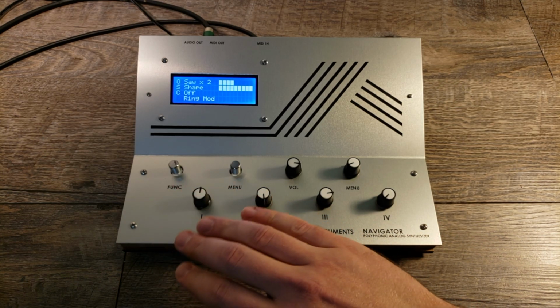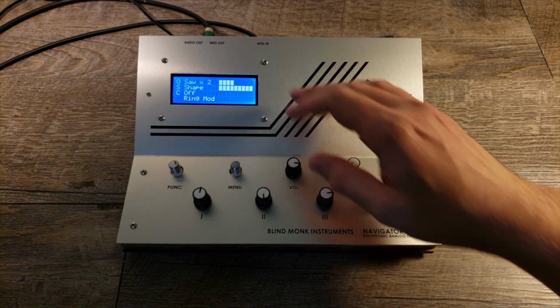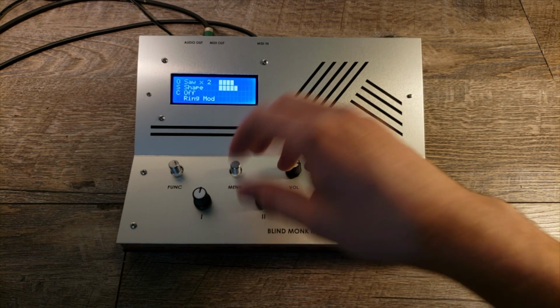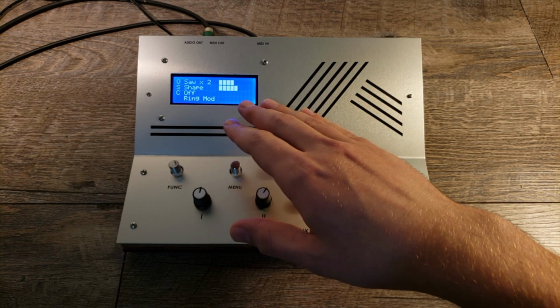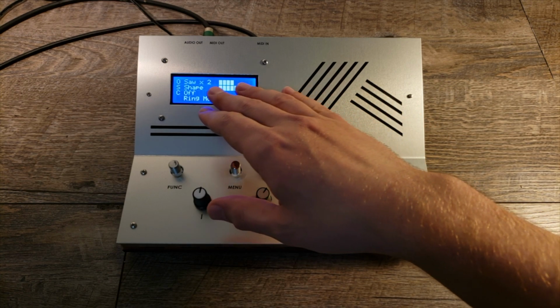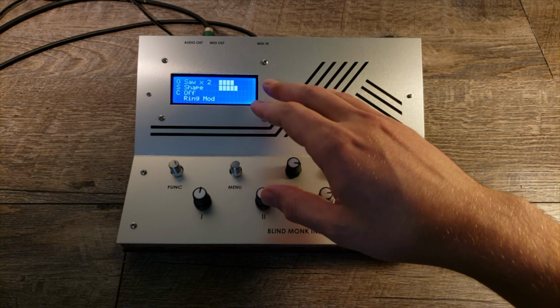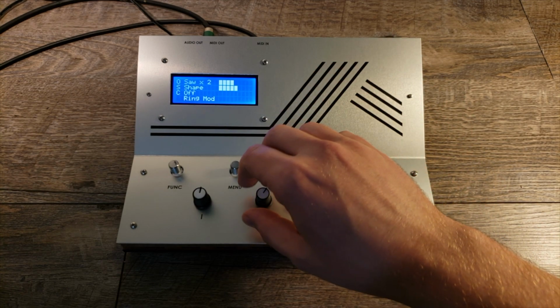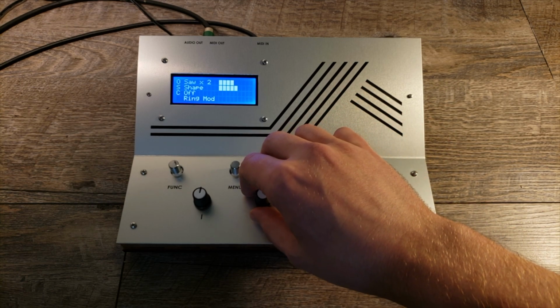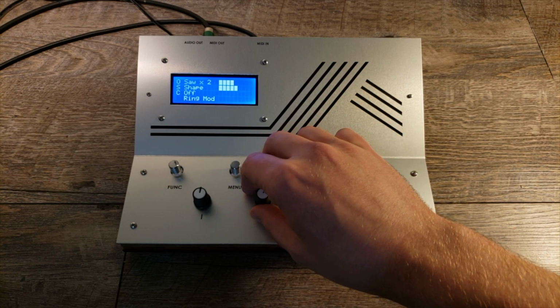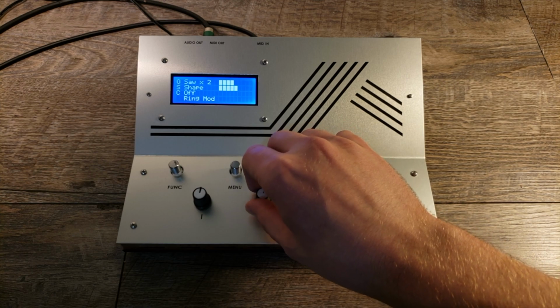The interface is fairly easy to use. You've got 4 knobs at the bottom that correspond to 4 lines on the screen. And as far as the oscillators go, we've got a sawtooth wave on oscillator 1, a double sawtooth wave, a pulse width wave, and a sawtooth plus the pulse width. And we can adjust the shape of some of those things. So with this double sawtooth wave, we can adjust the phase of the 2 sawtooths.